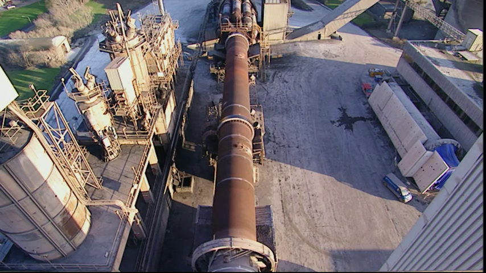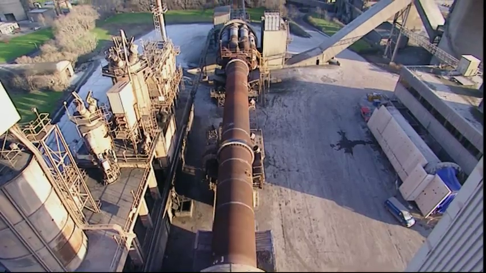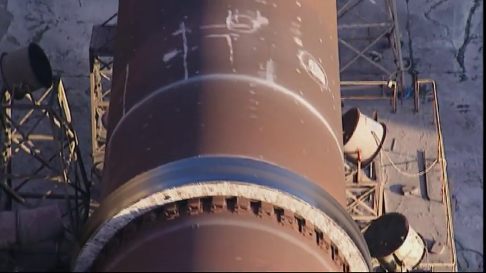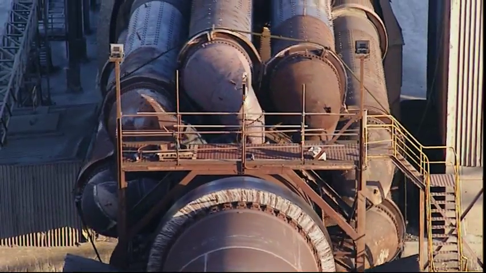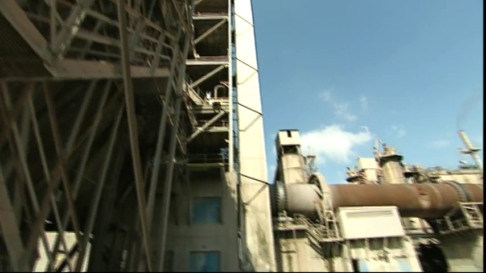The kiln is the heart of the cement plant. State-of-the-art manufacture of cement today is carried out in dry process rotary kilns. These have a preheater section to initiate calcination of the raw material before it enters the main rotary kiln.